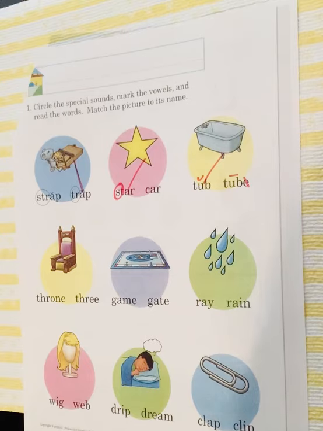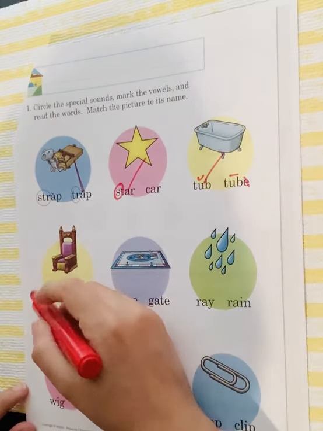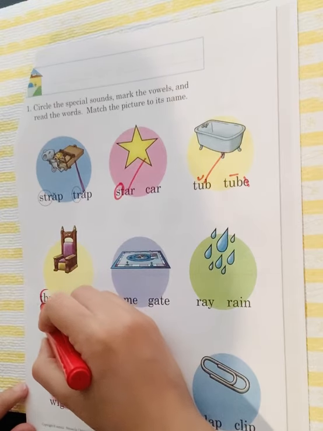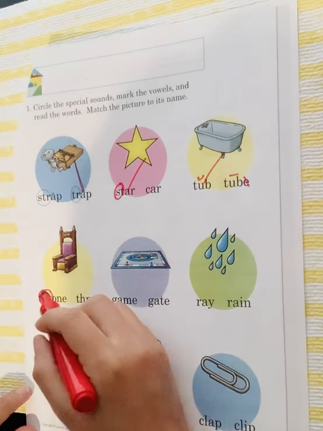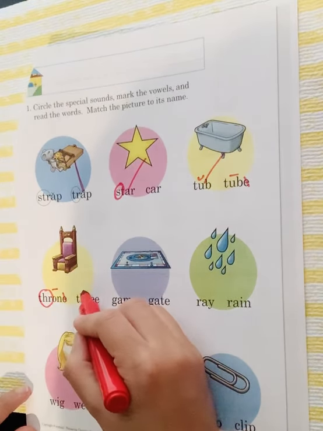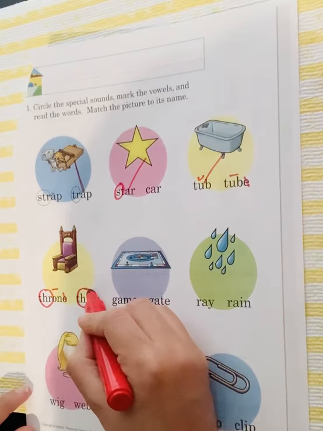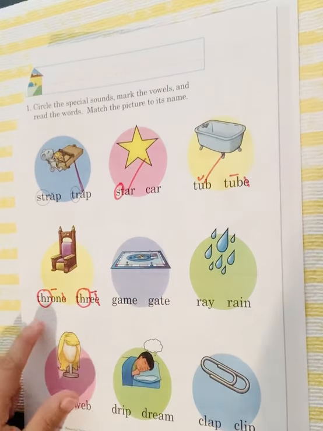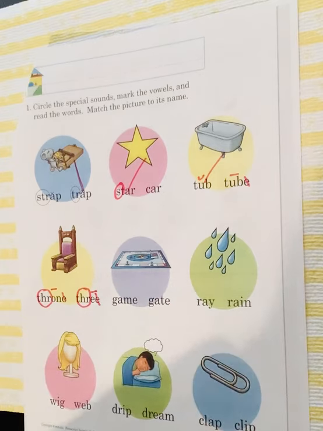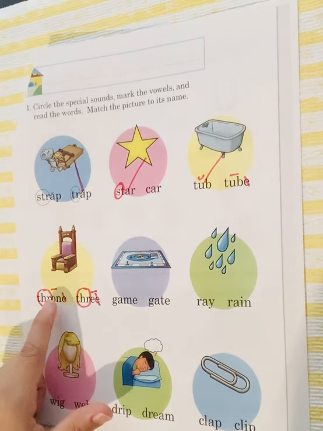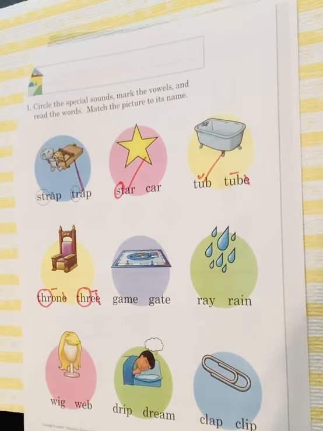How about this one? Oh, that looks like a seat a king would sit on. So we have a thr. There's a special sound we haven't talked about before. And another thr. We have thr and thr. Those are special sounds. So we have 2 vowel words here though. So let's try and read them.